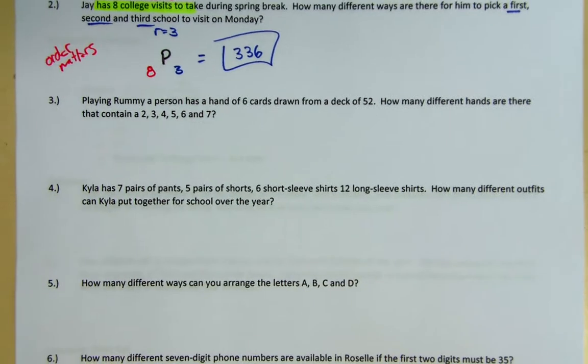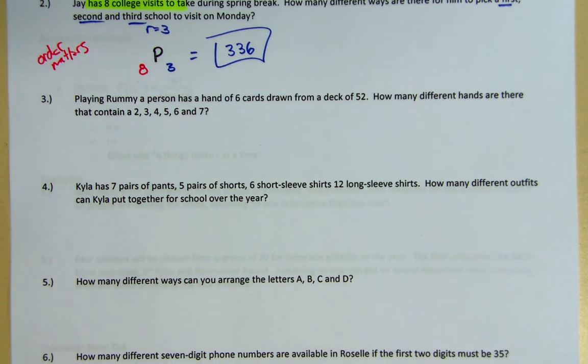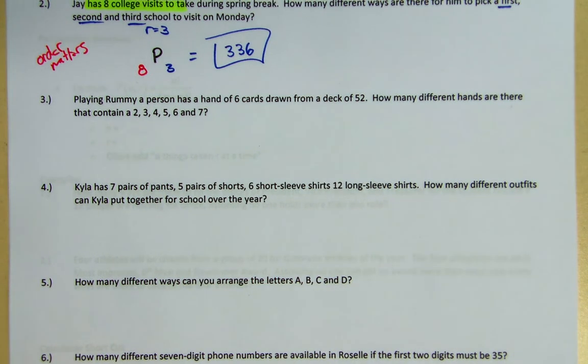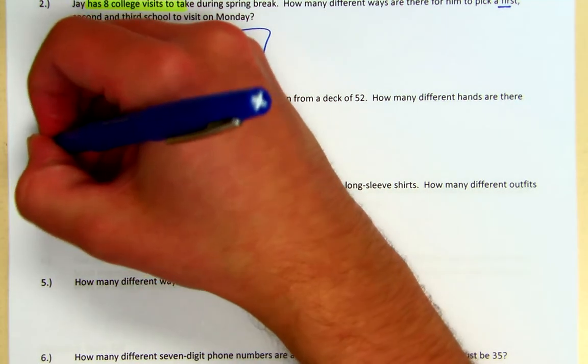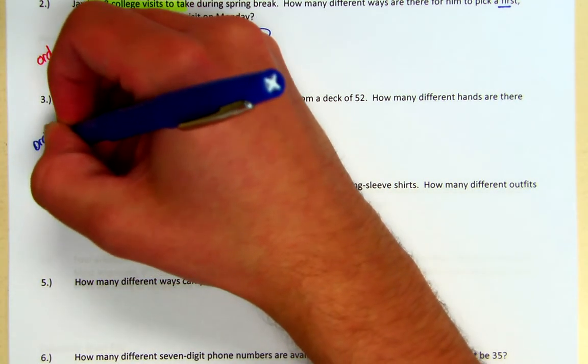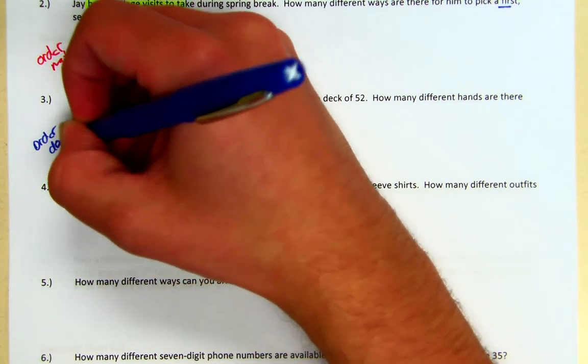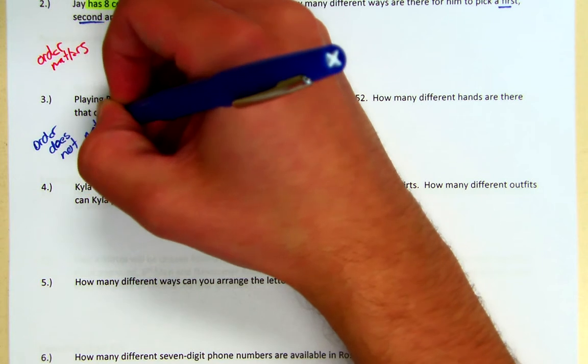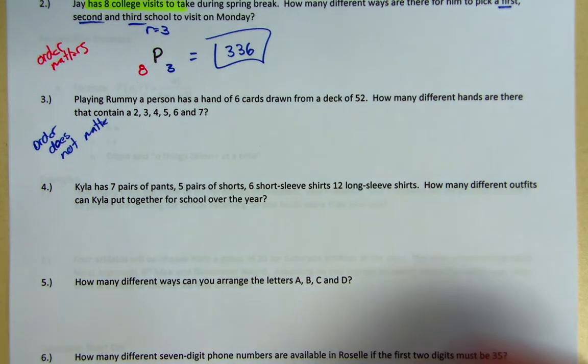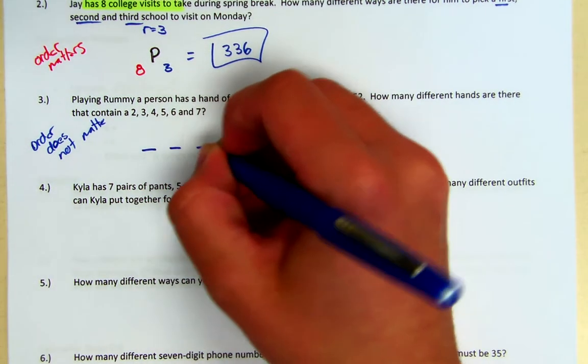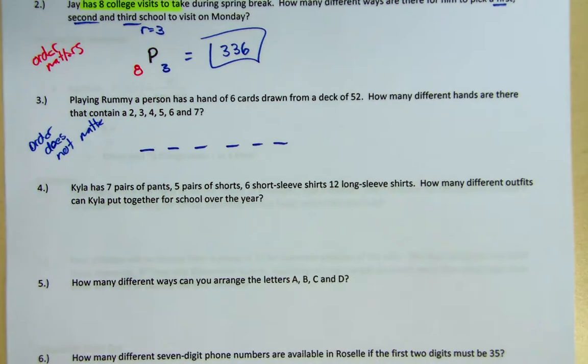Playing rummy, a person has a hand of 6 cards drawn from 52. How many different hands are there that contain 2, 3, 4, 5, 6, and 7? So the question here is, does order matter? Well, do I care what order those are in? So no. Order does not matter. Well, my hand has 6 cards, so I better have 1, 2, 3, 4, 5, 6.